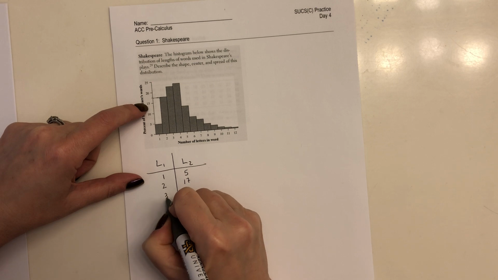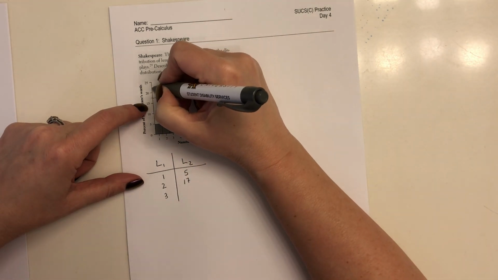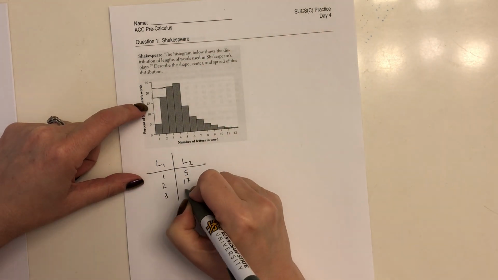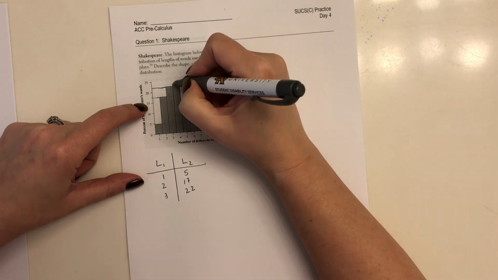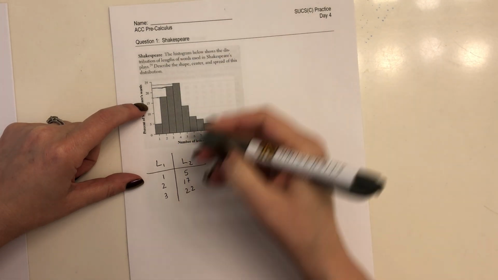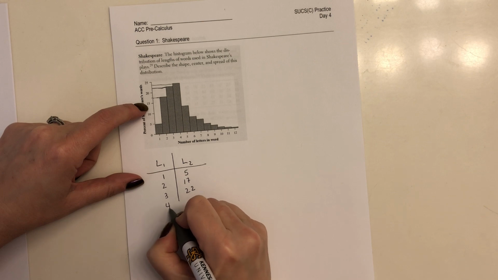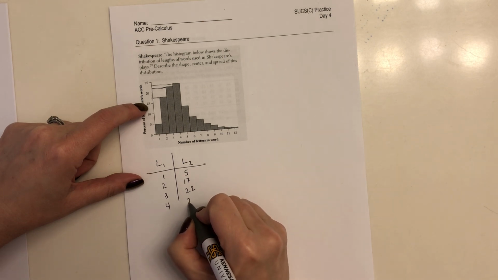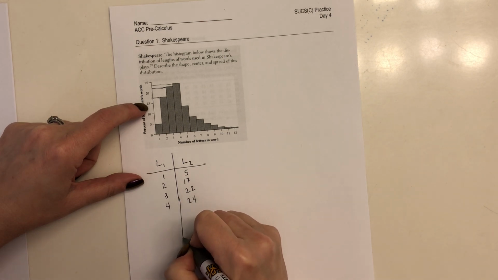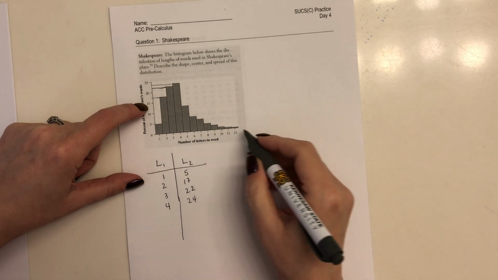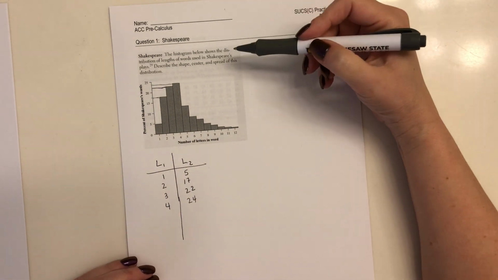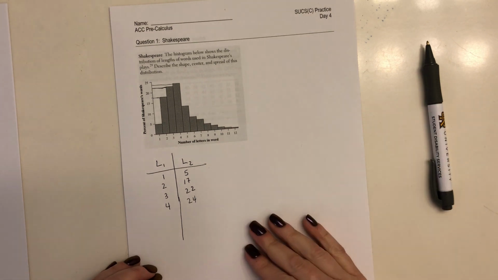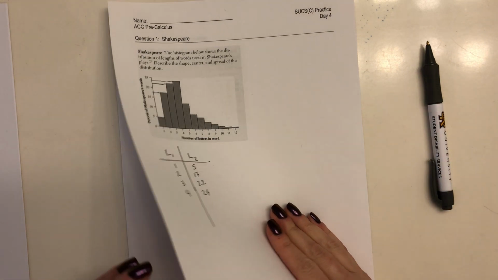Number of letters, 3, and that looks like maybe it's at 22. And then the next one, I'm going to say is a 4 with a frequency of 24. And you're just going to kind of move down your list here and you're going to fill them all in. And when you do that, your calculator will give you shape, center, and spread, which you can then describe.